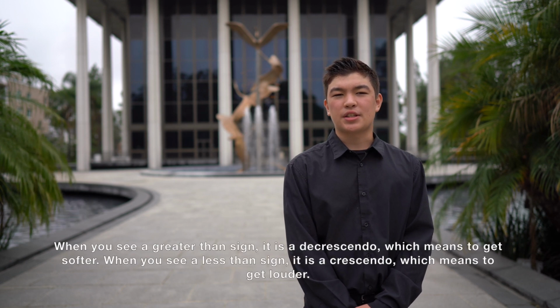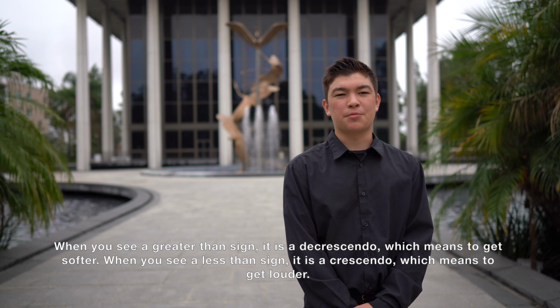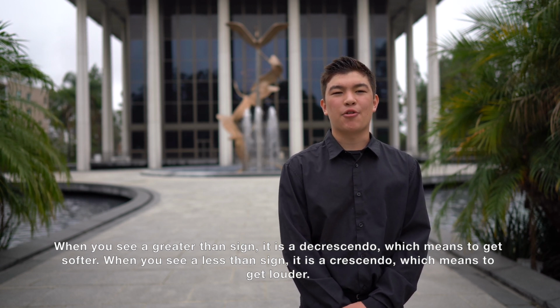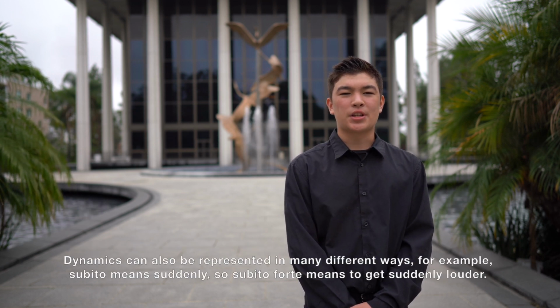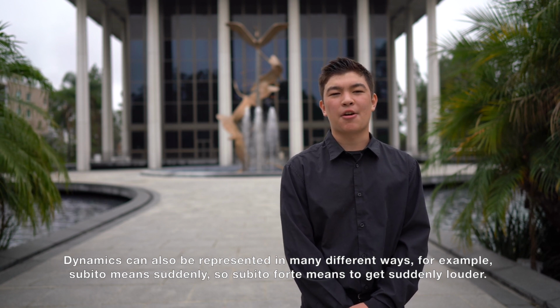When you see a greater than sign, it is a decrescendo, which means to get softer gradually as you play. When you see a less than sign, it is a crescendo, which means to get louder as you play. Dynamics can also be represented in many different ways. For example, subito means suddenly, so subito forte means to get suddenly louder.